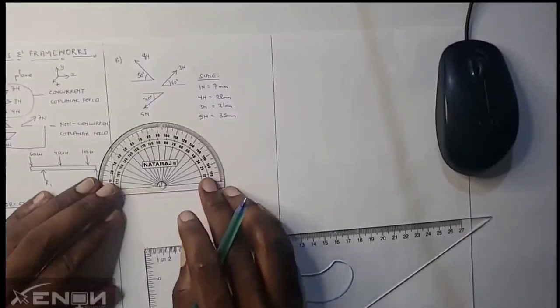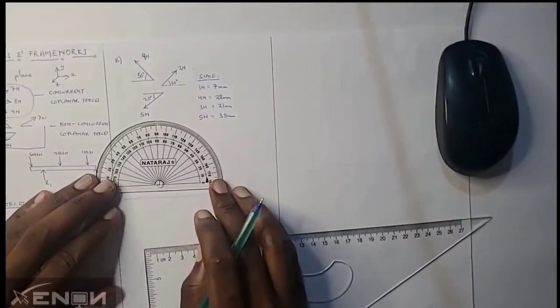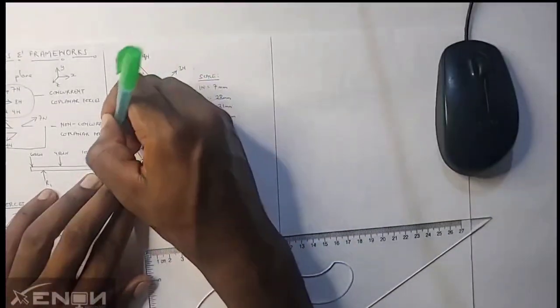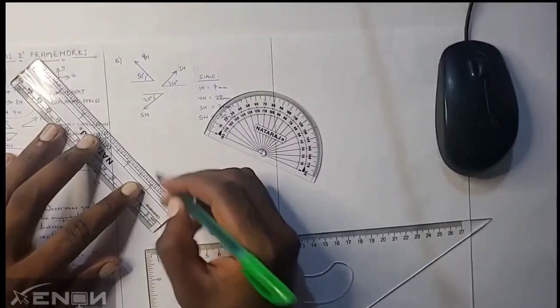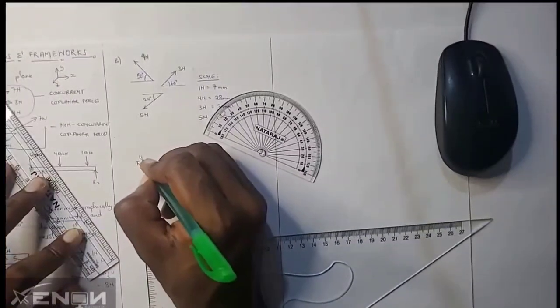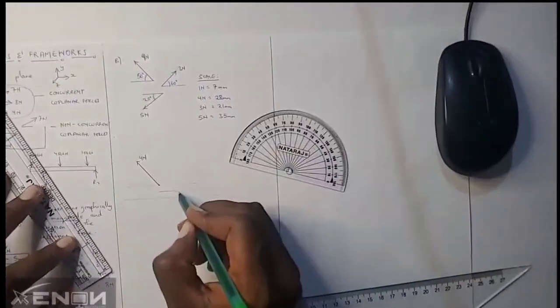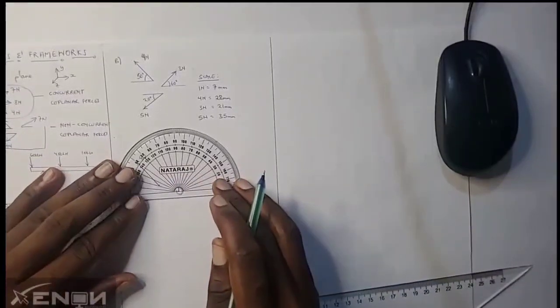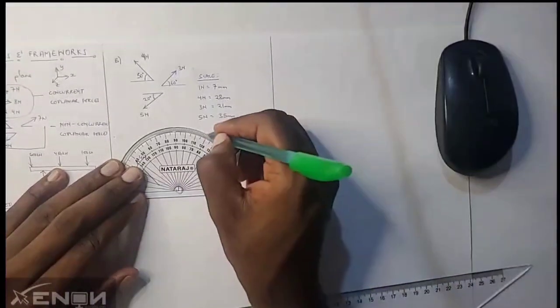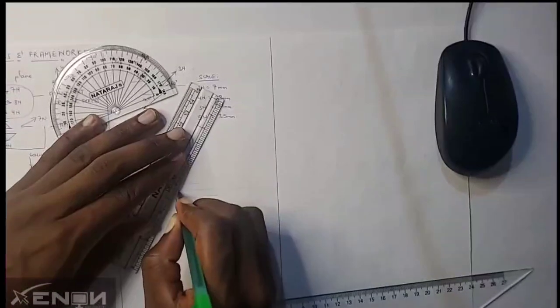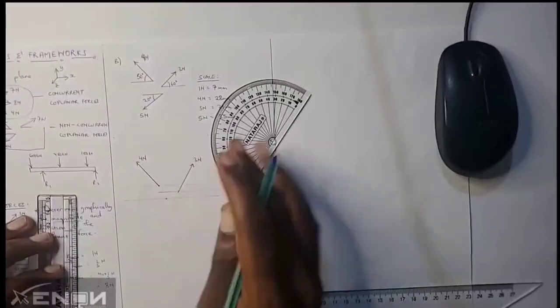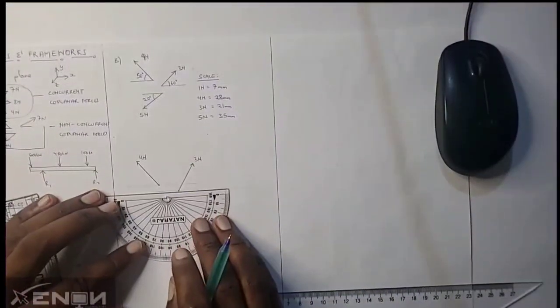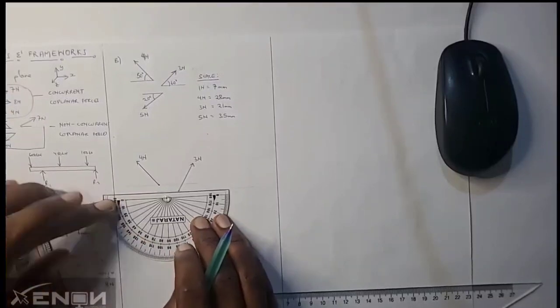For purposes of this video, I'm simply going to measure, because angle construction is out of the scope of this video, but I'm sure you know how to construct angles. So this is 4 newtons. Then somewhere here, I'm going to mark off 60. So this is 3 newtons. And then somewhere here, I'm going to mark off 20.